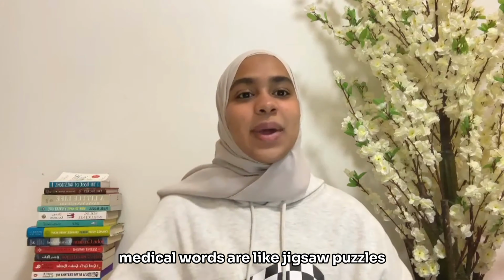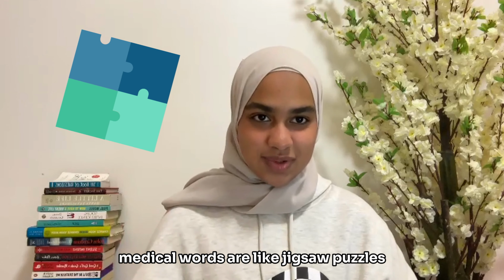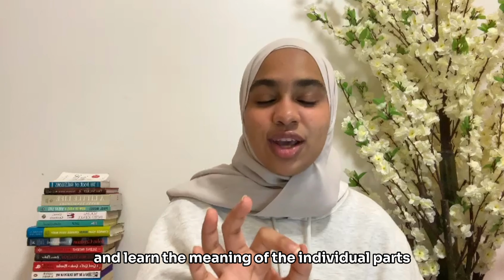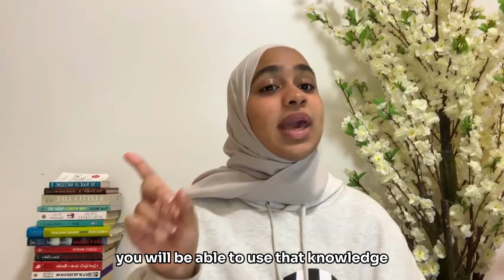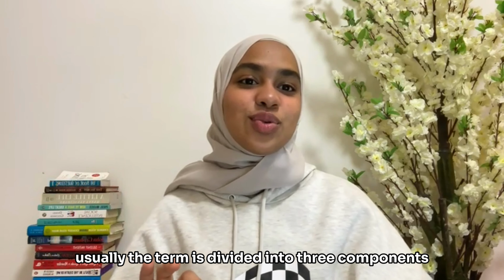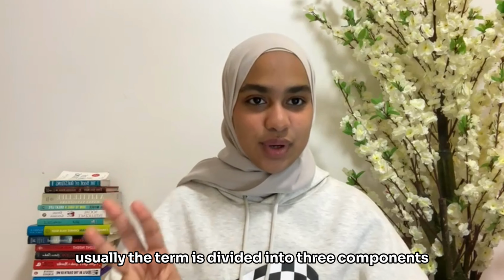Now, the first step is starting with the basics. Medical words are like jigsaw puzzles. Once you divide the term into its component parts and learn the meaning of the individual parts, you will be able to use that knowledge and that term in other new terms. Usually, the term is divided into three components: the root, the suffix, and the prefix.